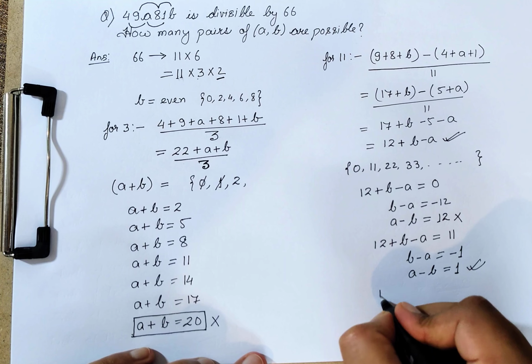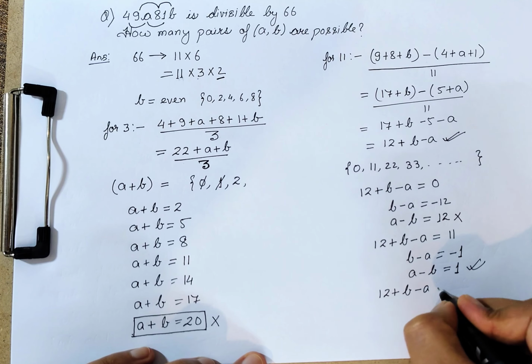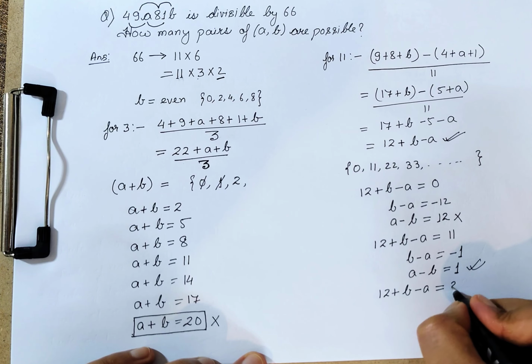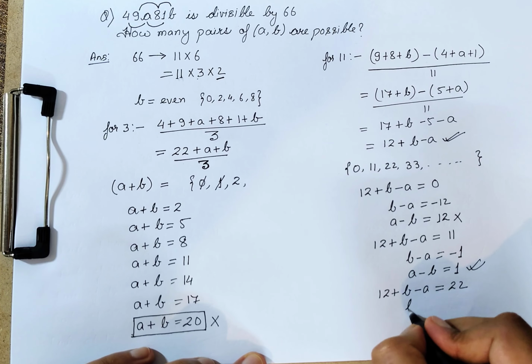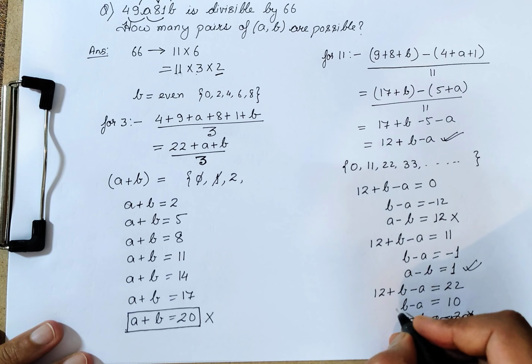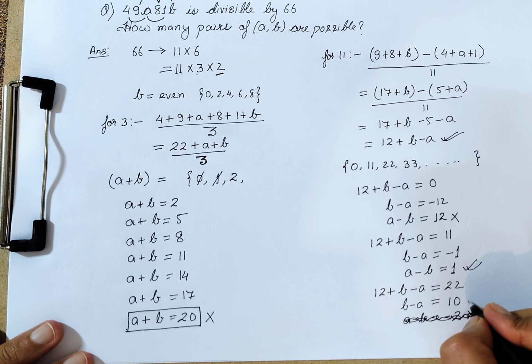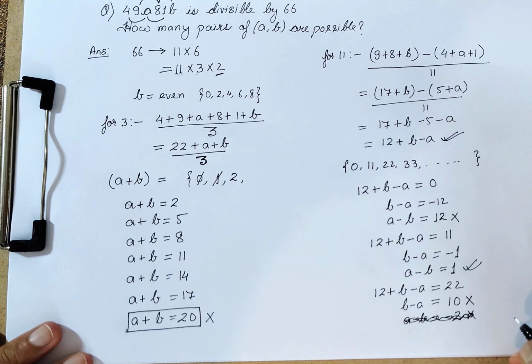Let's take third, 12 plus b minus a equals 22. So b minus a equals 10. Two single digits cannot have a difference of double digit. Hence this is also ruled out.